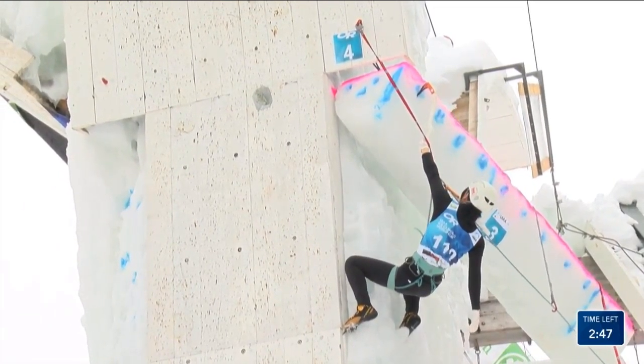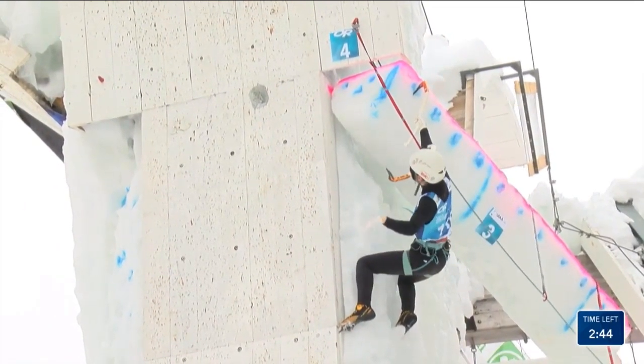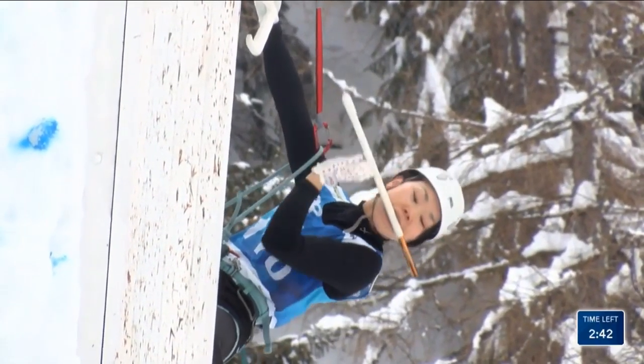Moves to the end of the ice barrel at clip number 4 and gets ready to make her way up that hanging section.